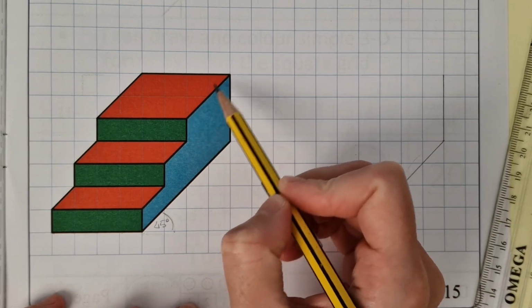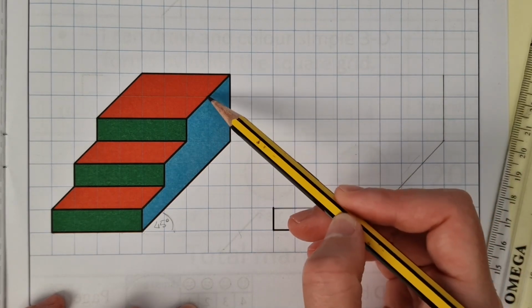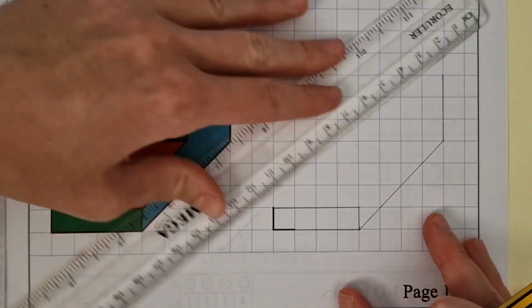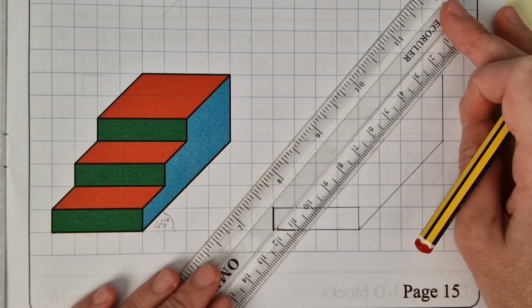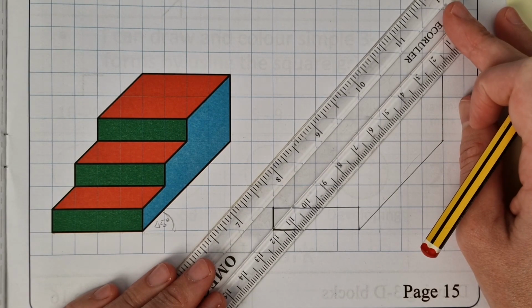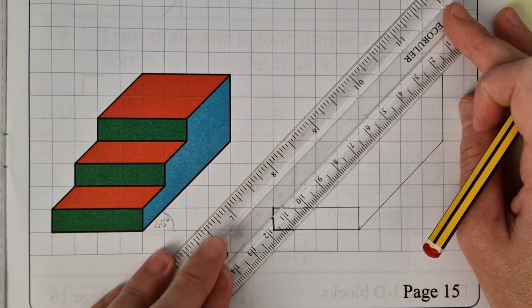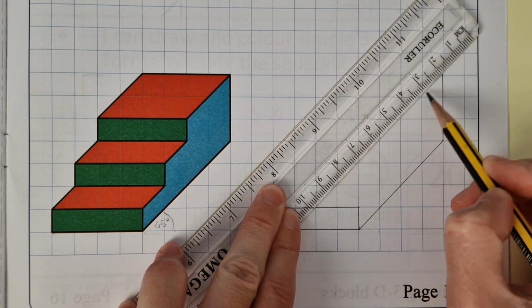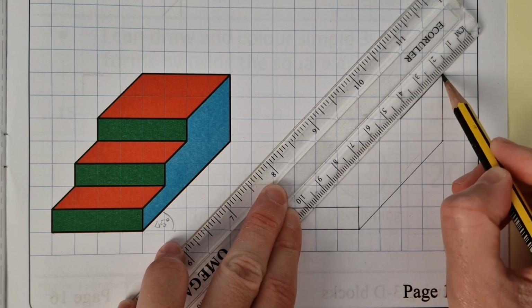Now let's draw this line going downwards but towards the left. So this line is 2 diagonal lines downwards. So place the ruler at 45 degrees downwards. Count the squares, 1, 2, and draw a line.